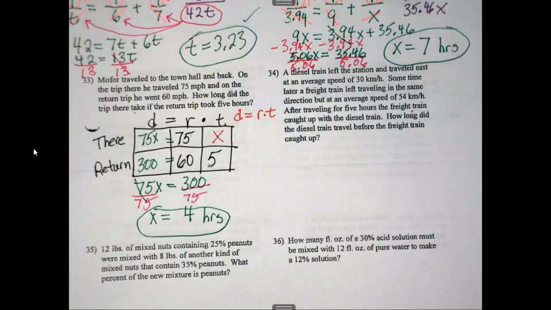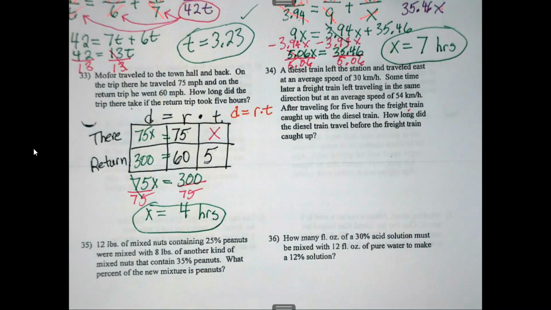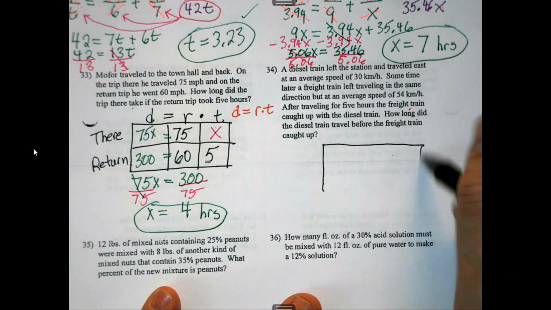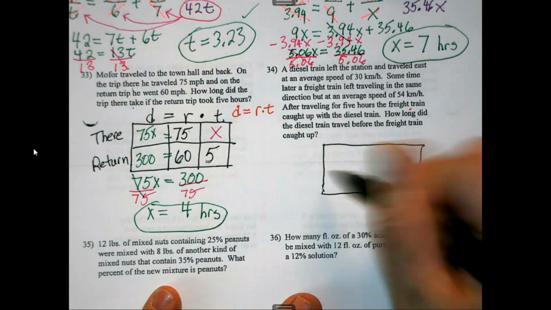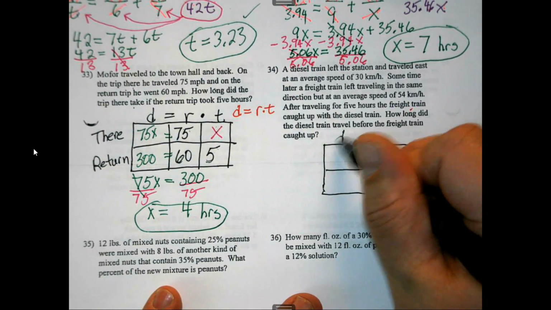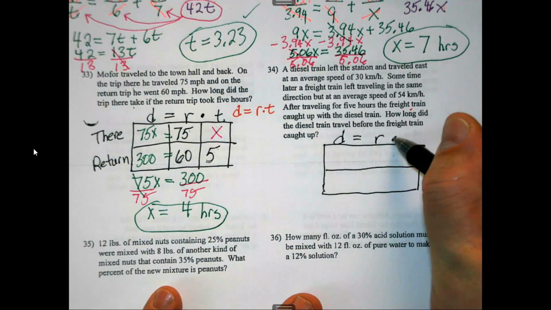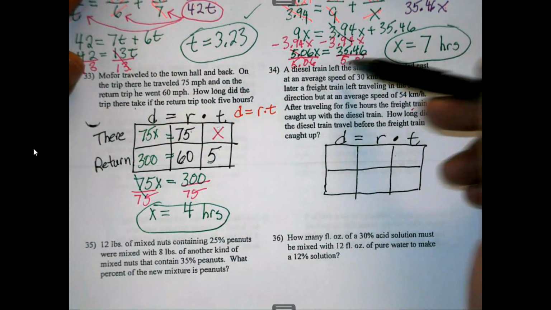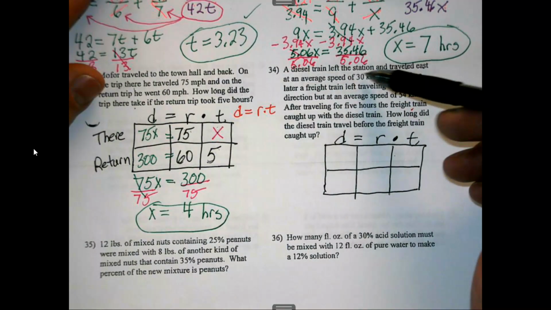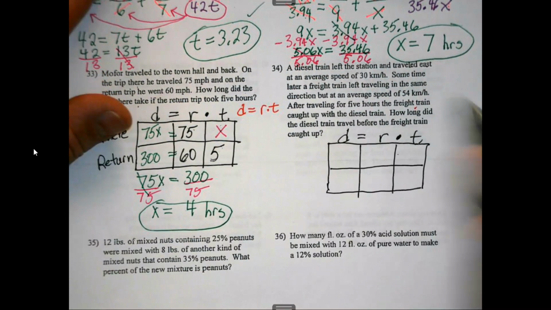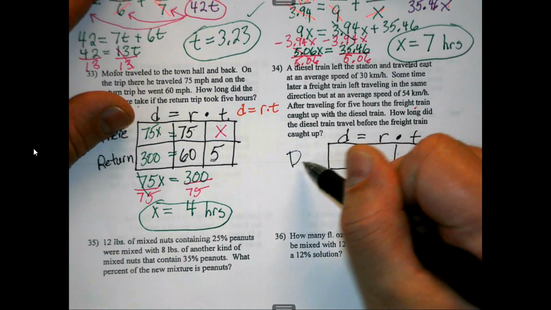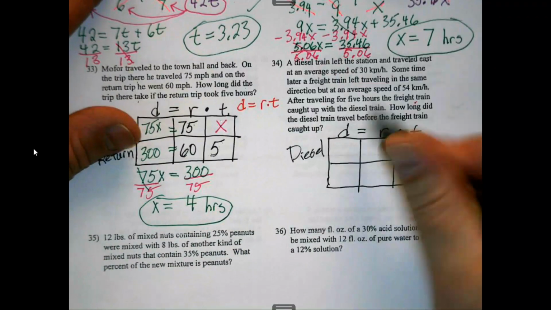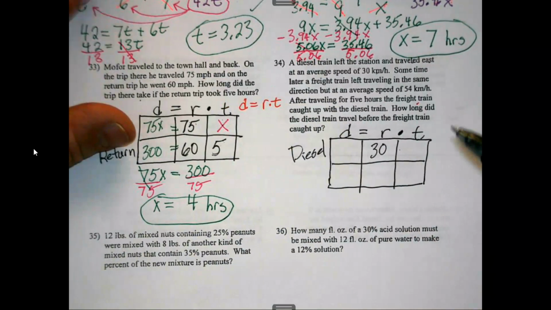All right, 34. Again, it's another distance problem. We're going to set up our chart. A diesel train left the station and traveled east at an average speed of 30 kilometers per hour. So I have the diesel train, and it traveled 30 kilometers per hour. There's my speed, my rate.